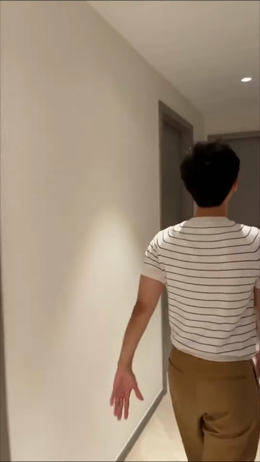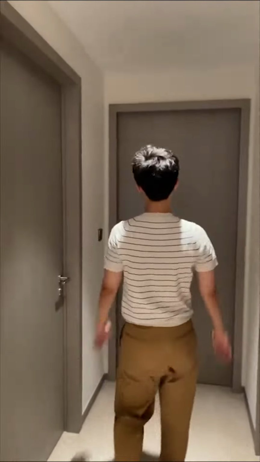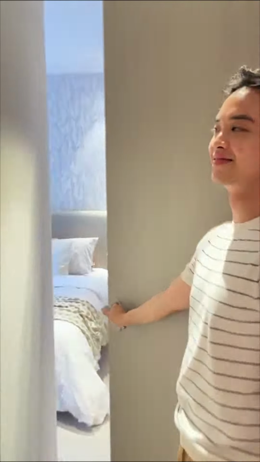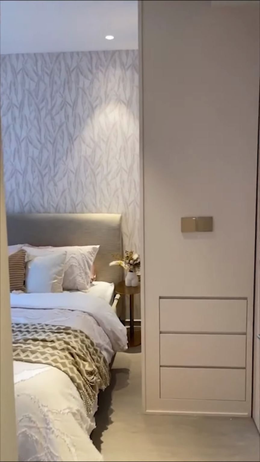Okay, so now we'll bring you to the very exciting master bedroom. I love the master room, this one.